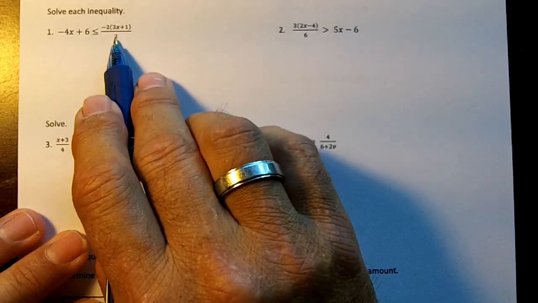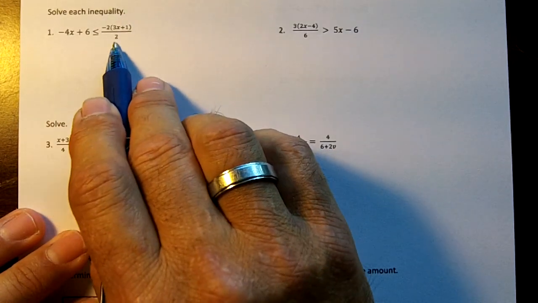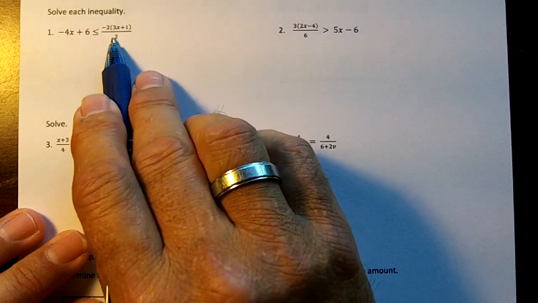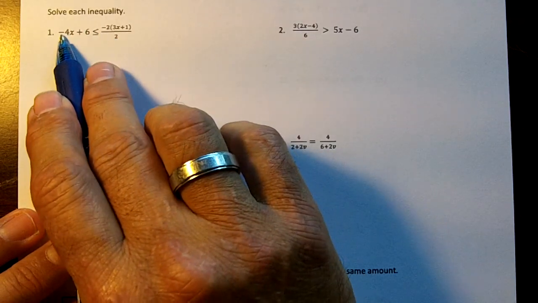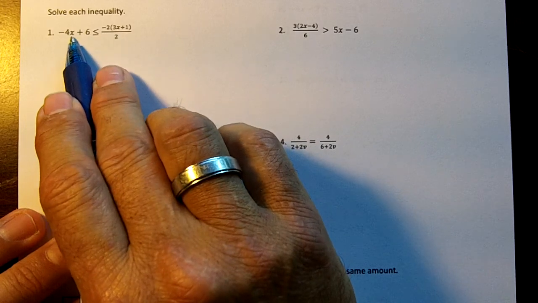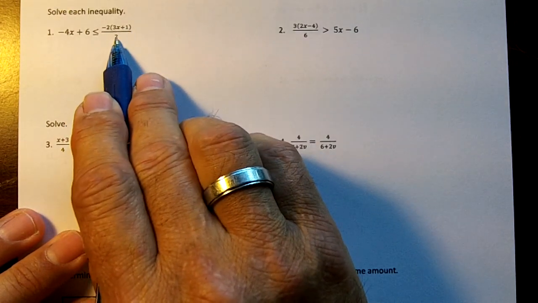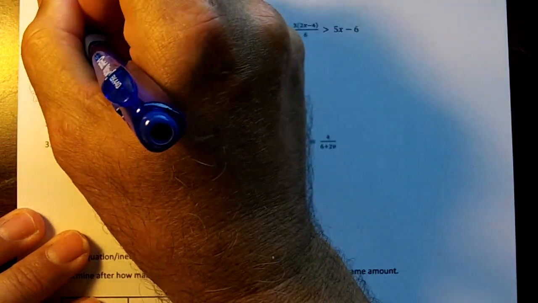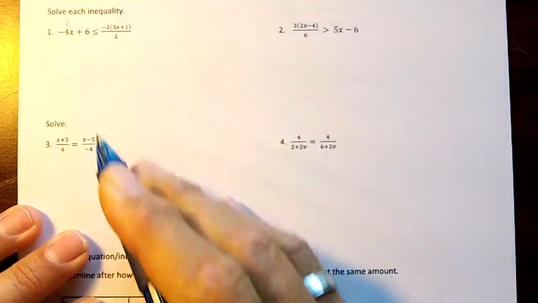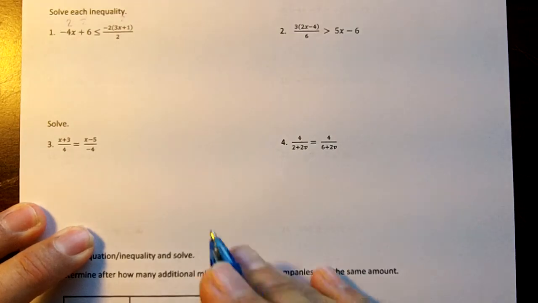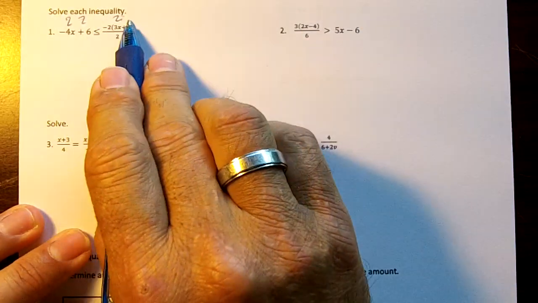So on the first problem, we have a fraction here of 2. Okay, we need to get rid of this fraction first. So we need to distribute it to each term. We have 1, 2, and this fraction bar is one whole term. So we're going to take this 2 and distribute it throughout the equation. So we're going to put 2's on top of each term.